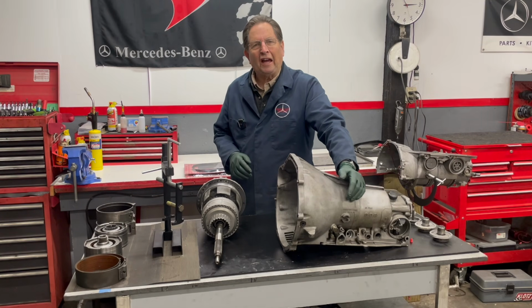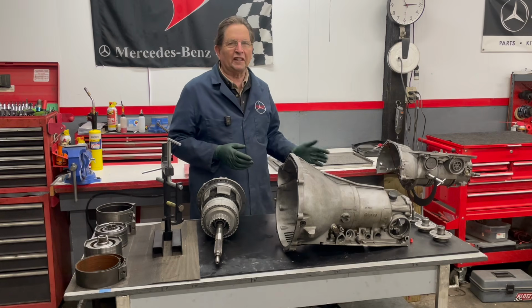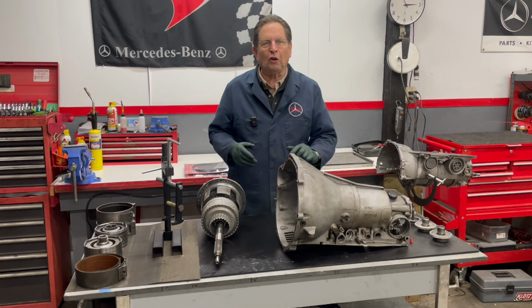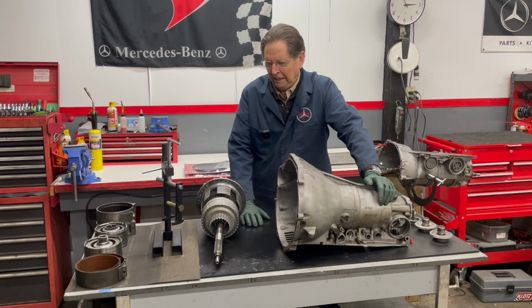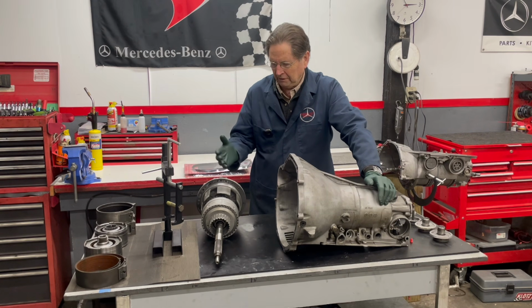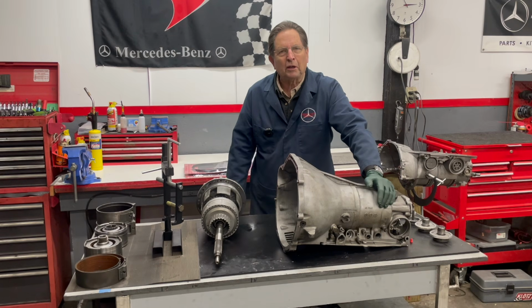It's March of 2026, and I've brought out all this old transmission stuff again. I guess March is going to be transmission month here at Mercedessource. And you might be asking, well, Ken, what are you doing here? You did a bunch of transmission stuff last summer.